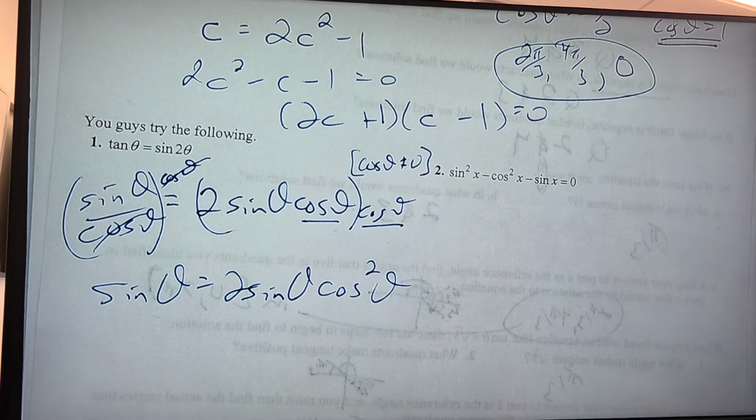Now, just to cut to the chase here, why can I not divide by sine? What's the only number you are not allowed to divide by?